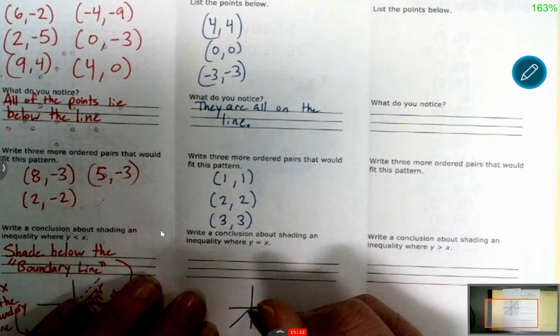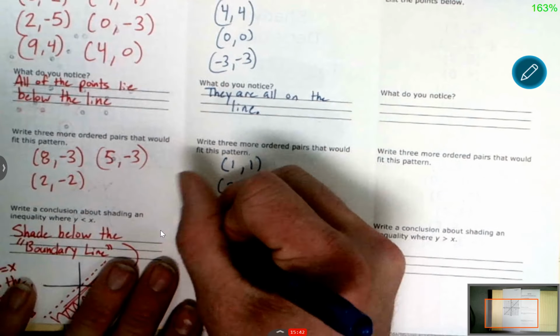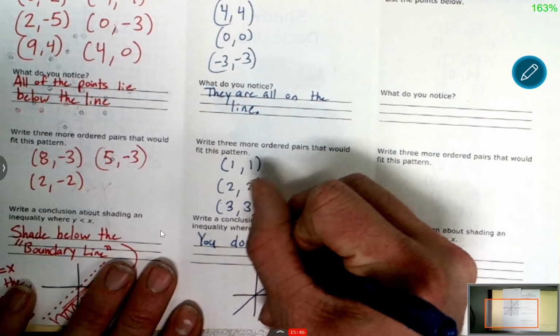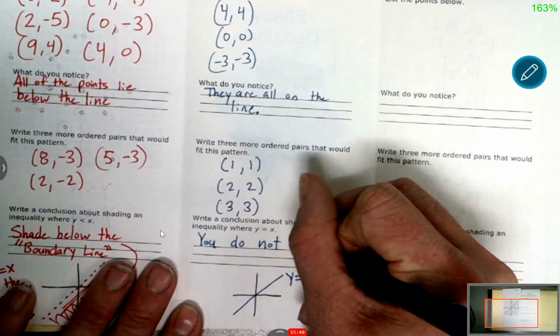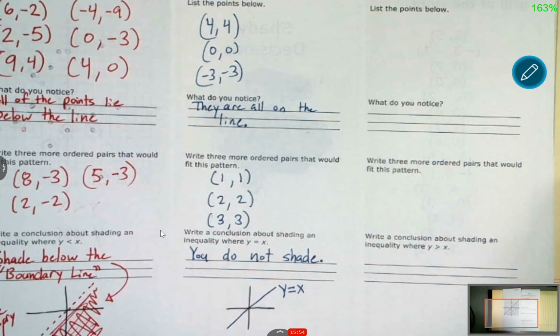It's just going to be a solid line because y is equal to the x value, or equal to the boundary line, but you do not shade. Any questions about y equals x? That's very familiar. We've done that before. It's just a normal line.